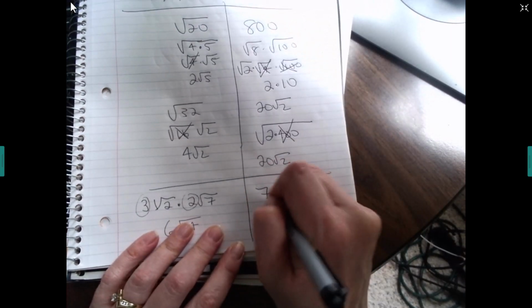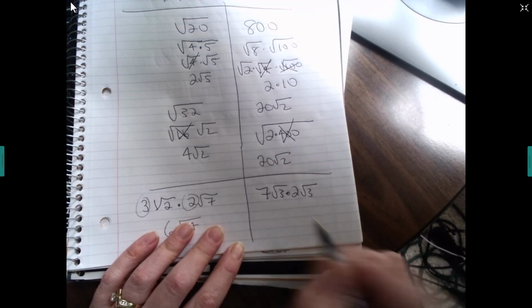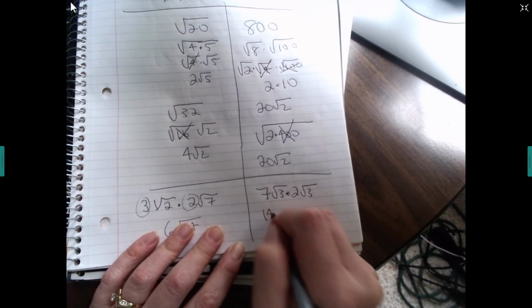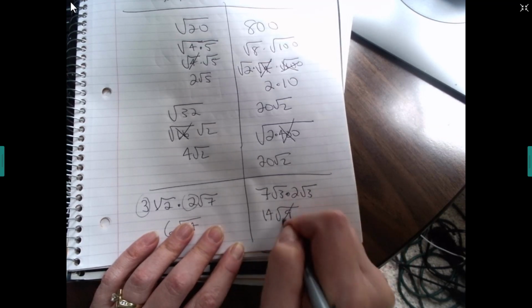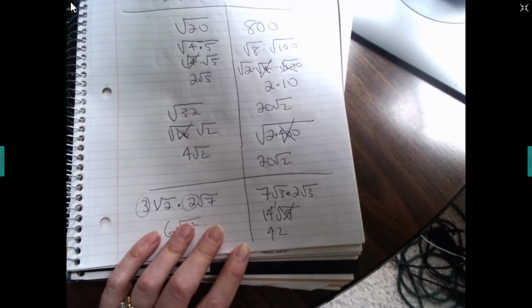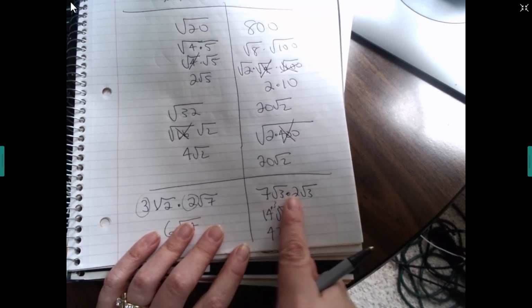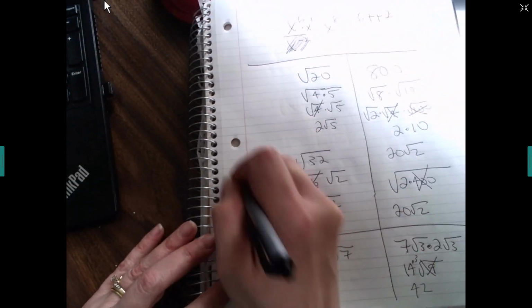But if I had something like maybe 7 square root of 3 times 2 square root of 3, outside with outside, I get 14. But now I get the square root of 9, and that does simplify. The square root of 9 is 3. So is that 42? Okay, so you do have to check after you multiply outside with outside, inside with inside, check your radical. And it could be that it only simplifies a little bit.